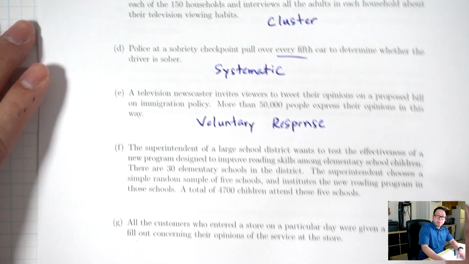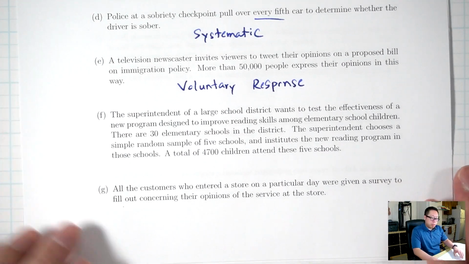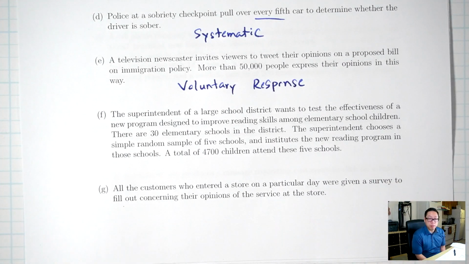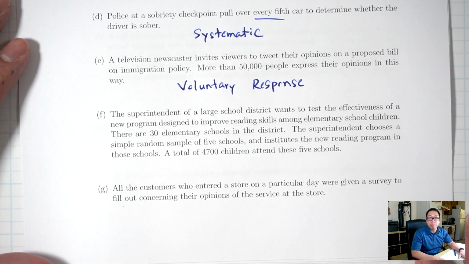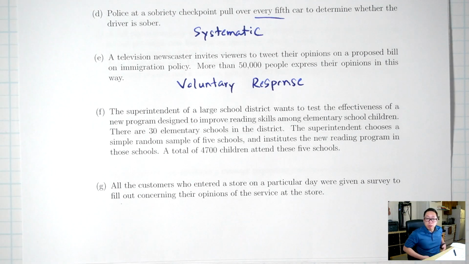Part F. The superintendent of a large school district wants to test the effectiveness of a new program designed to improve reading skills among elementary school children. There are 30 schools in the district. The superintendent chooses a simple random sample of 5 schools and institutes the new reading program in those schools. A total of 4,700 children attend these 5 schools.